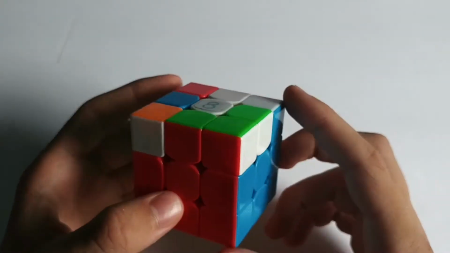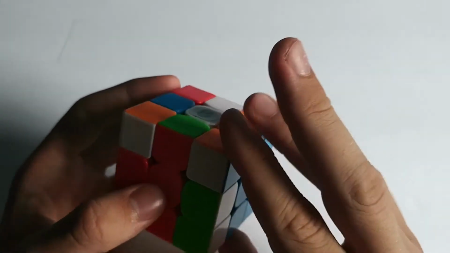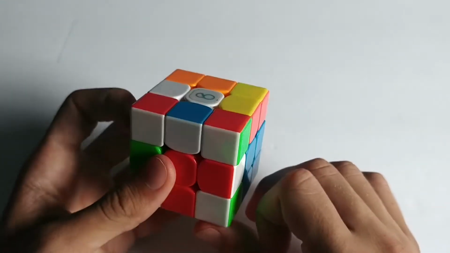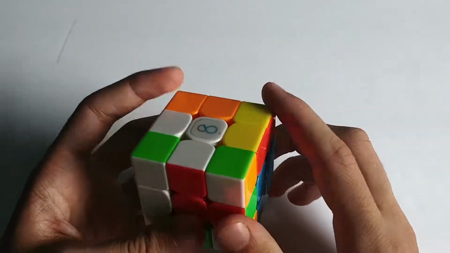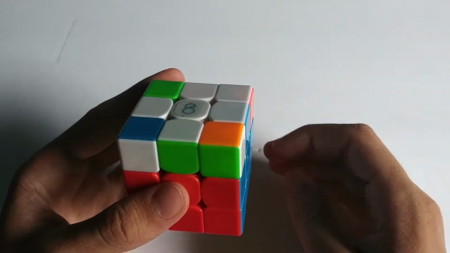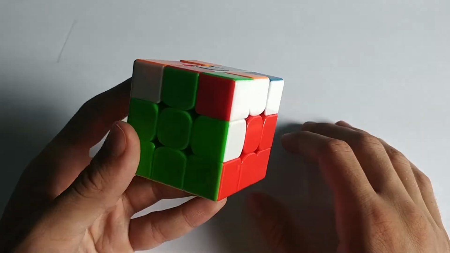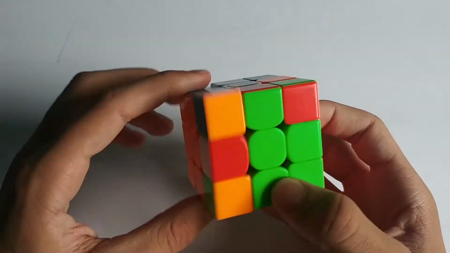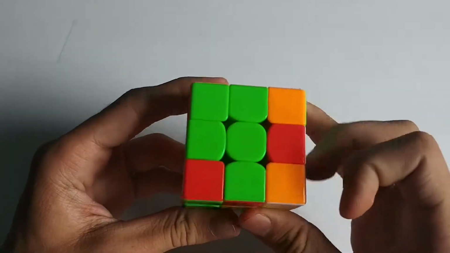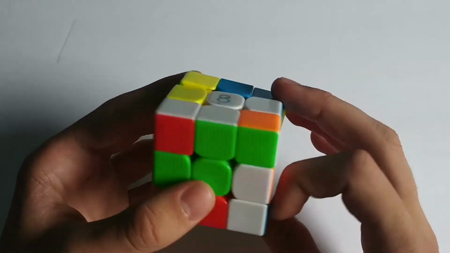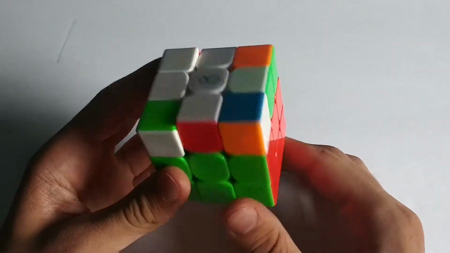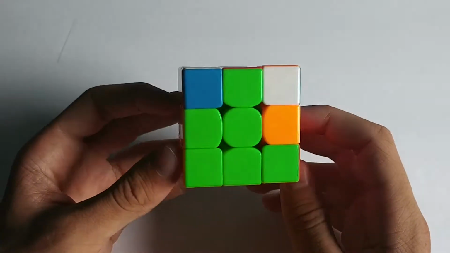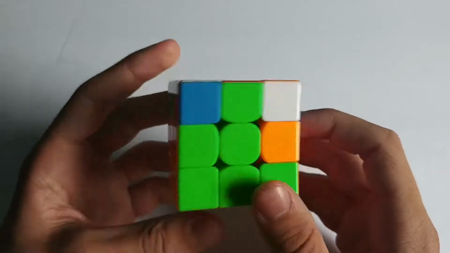So now let's look at it a little bit faster. Setup move, free layer, enter the slot, bring up the edge, undo everything, just like that. Now we can also do the exact same thing on the other side if we have this case. All we have to do is do the setup move on the L layer and do everything the other way, like that.